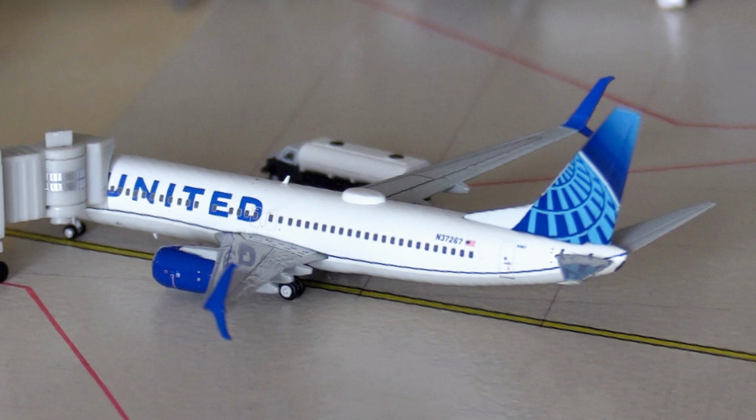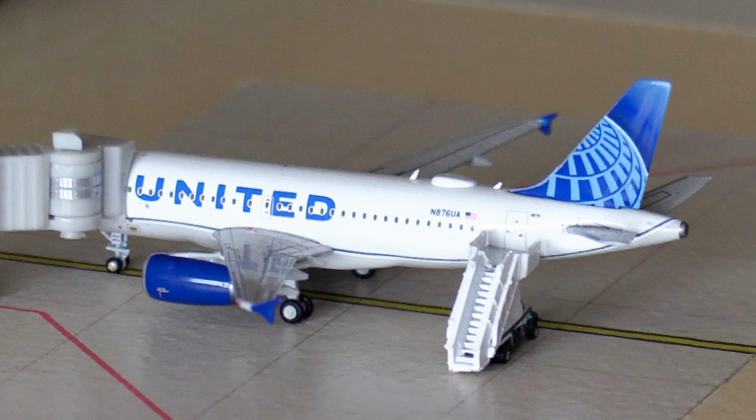We then have another United 737-800. This aircraft is going to be heading out to Tampa in Florida. We then have this United Airbus A319. This aircraft is going to be heading out to Jacksonville in Florida.